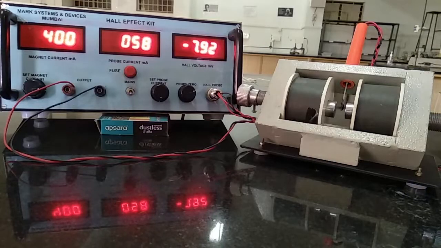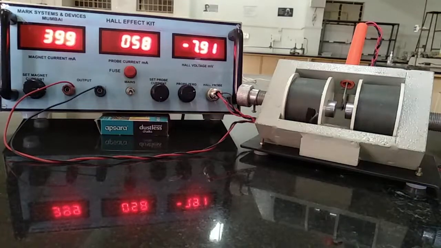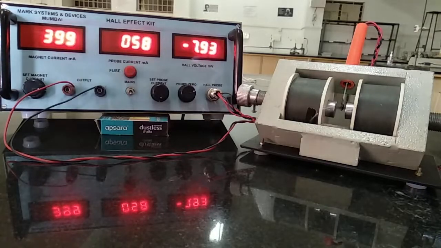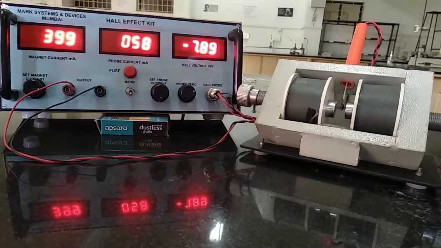So this experiment is very useful in the semiconductor industry. It also has applications in magnetic sensors. Here we vary the magnetic field and find the Hall voltage. Therefore, if we know the Hall voltage, we can calculate the magnetic field in the backward direction. So this experiment can also be used as a magnetic sensor to determine very small values of magnetic field. However, here our aim is to find the charge carrier concentration of the given semiconductor.